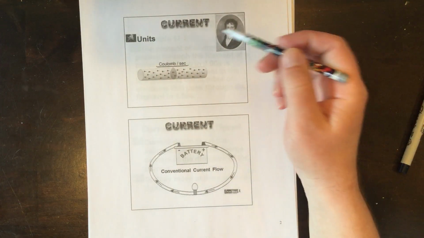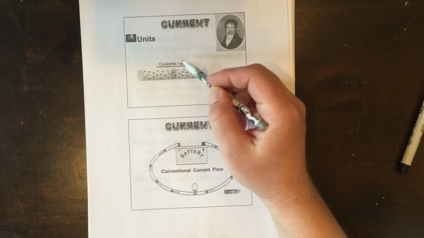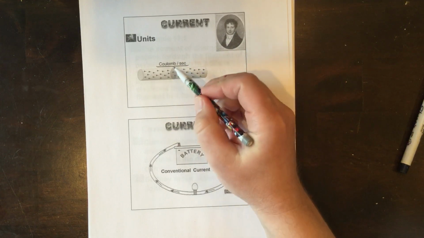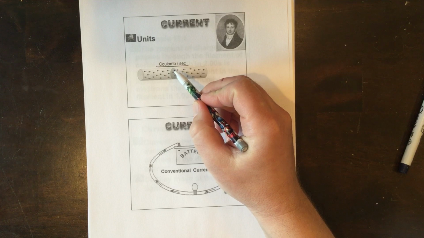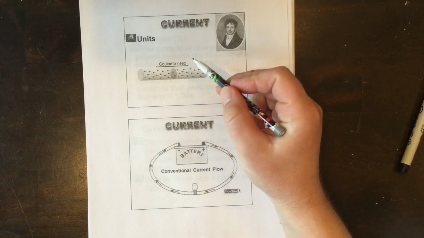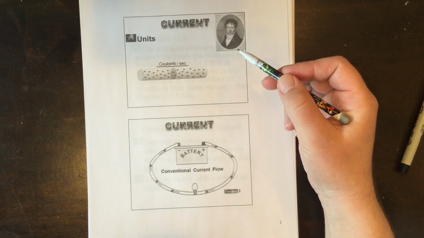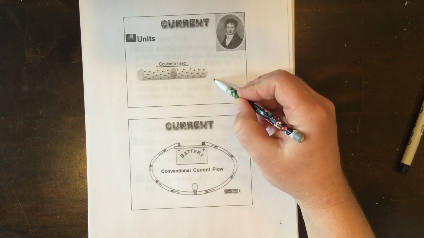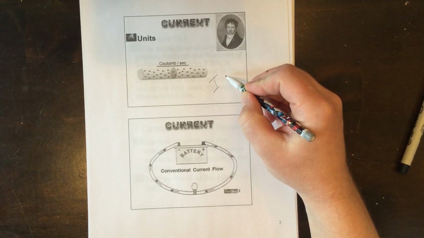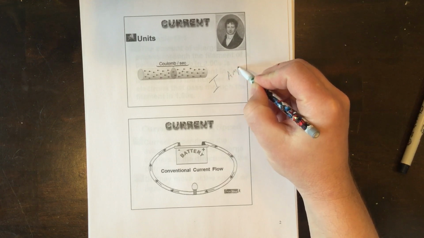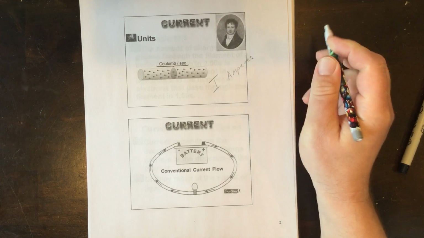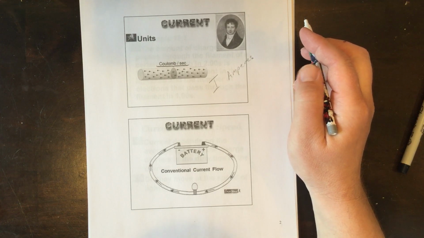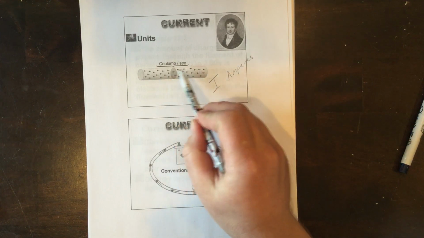So here we go. The units for current are coulombs per second. Okay? So coulomb is a measurement of charge. Okay? And obviously second is time. Now when we do current, I, it's going to be in amperes. Okay? A coulomb per second is an ampere. All right? So this shows whatever going on here.